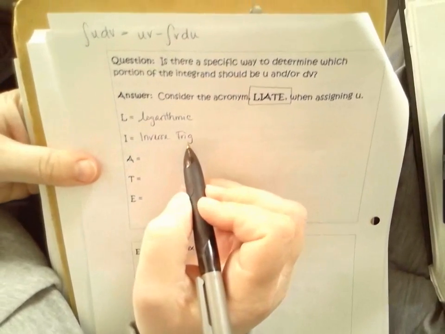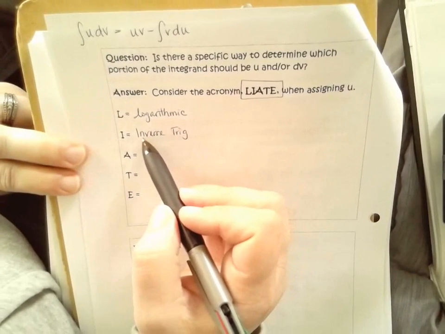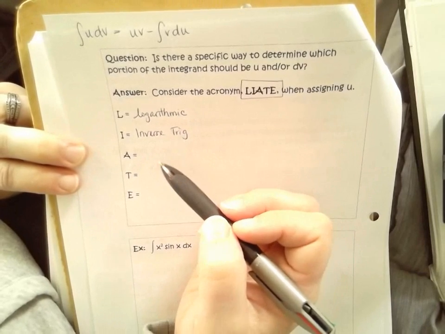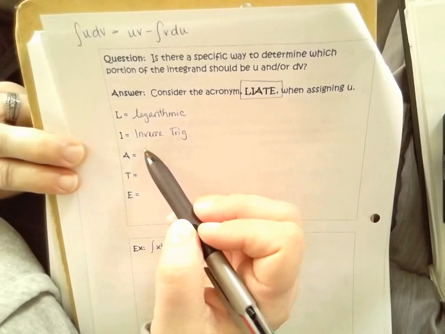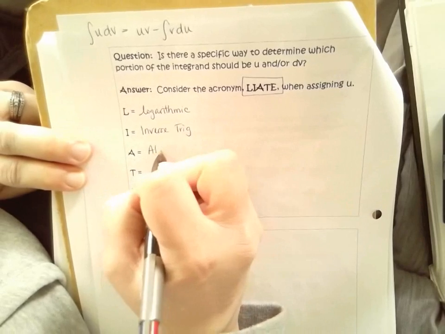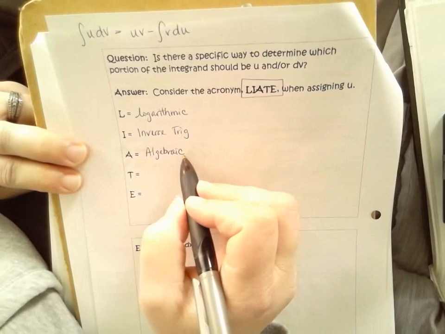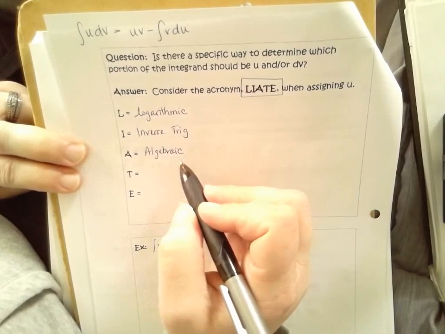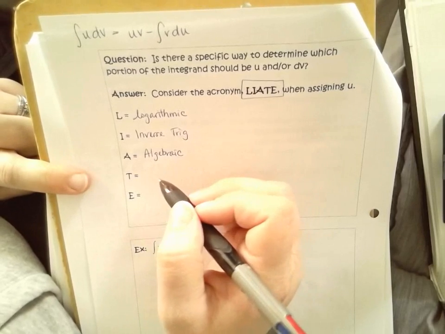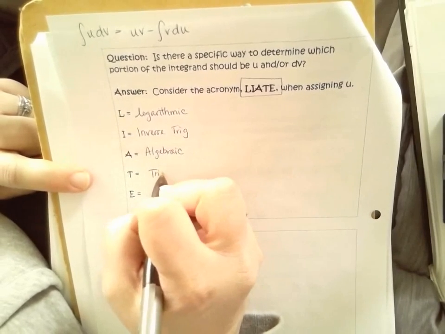So if there's an inverse trig part, arc sine, arc cosine, whatever, assign that to your u, because we know that the derivative of that, again, turns into something that is algebraic and something we can manipulate, but taking the integral as is becomes much more complicated. Followed by A. A stands for your algebraic part. Algebraic being any sort of manipulation of x, any sort of morphing of x, whether it's just linear or quadratic or anything along those lines. T stands for trigonometric.